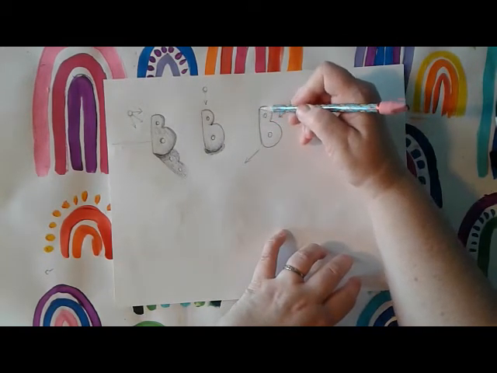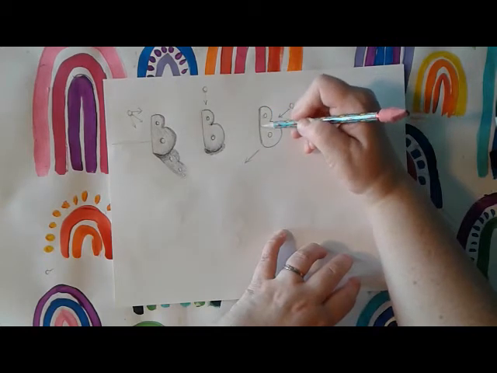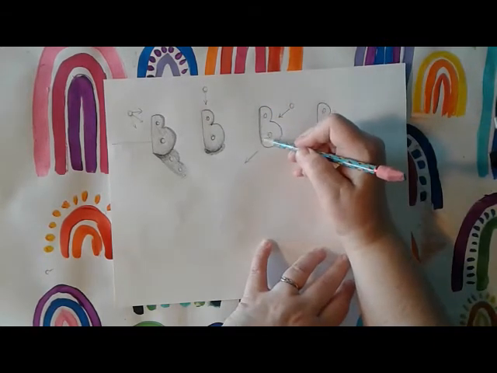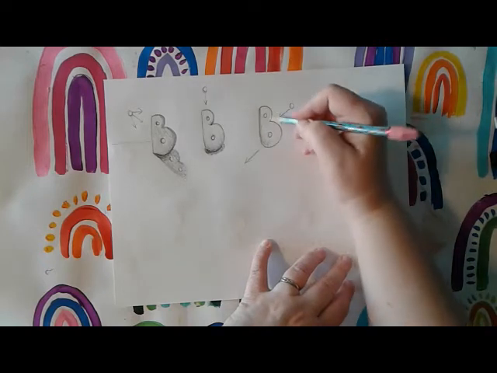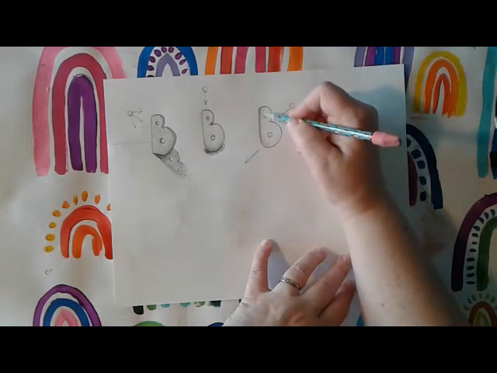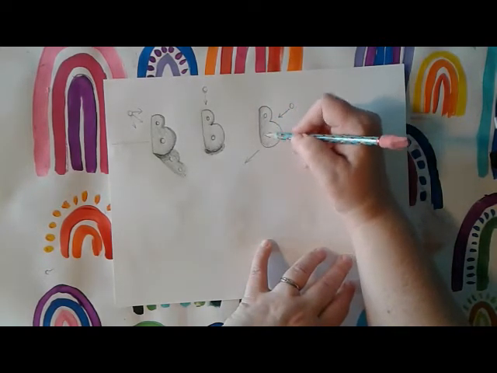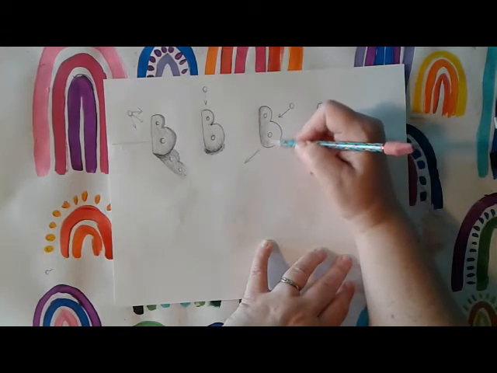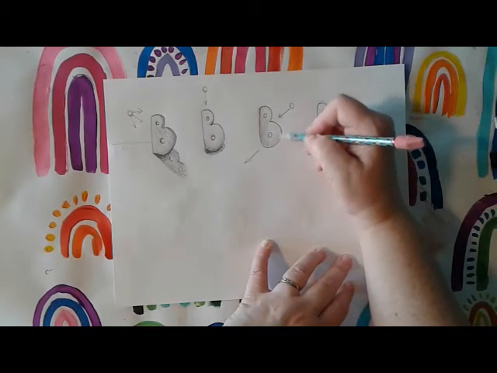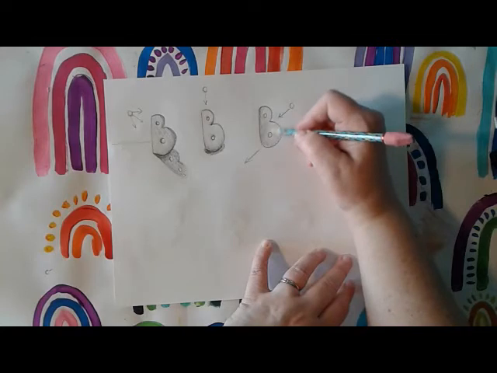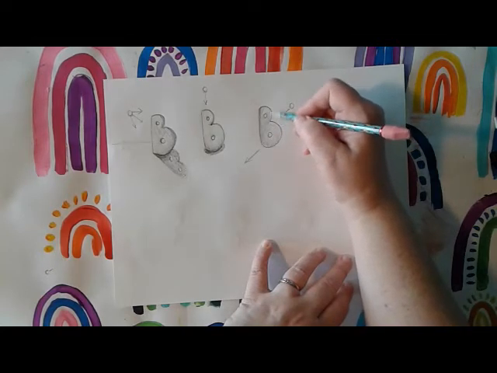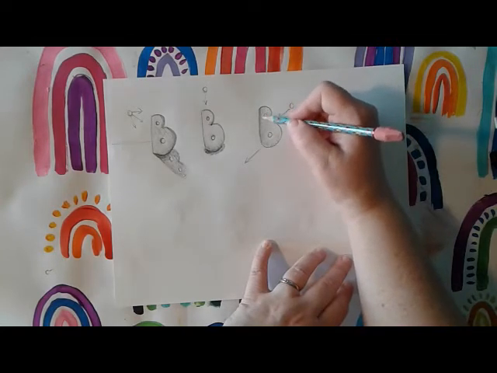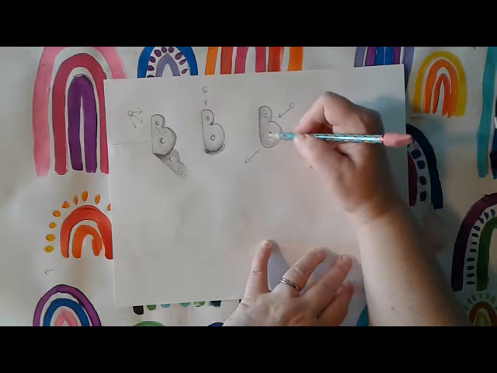So I'm going to show, and it is behind my shape, so I'm going to add a soft value to the front as well, because there is a little bit of shadow on the front of our object because our light is behind it.